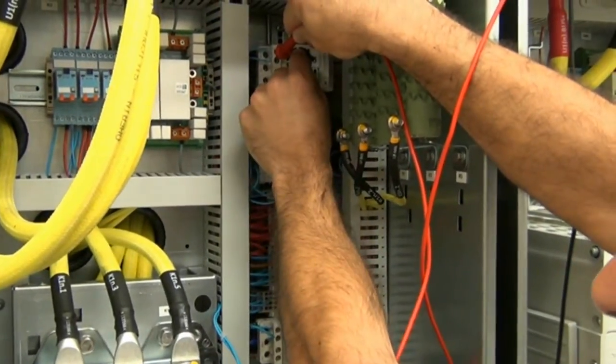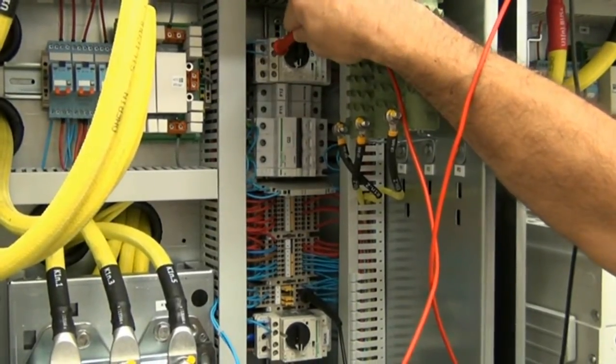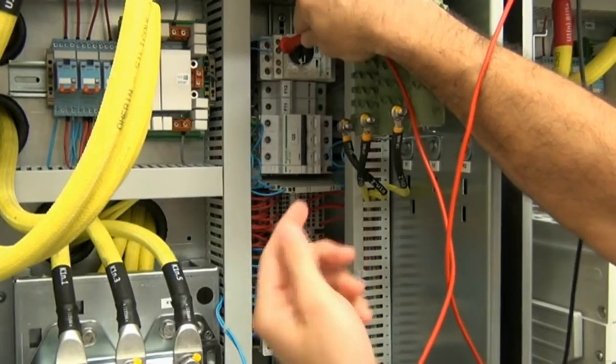We can see that if we open the thermal magnetic breaker, the beeps disappear. This is because the continuity has been interrupted.